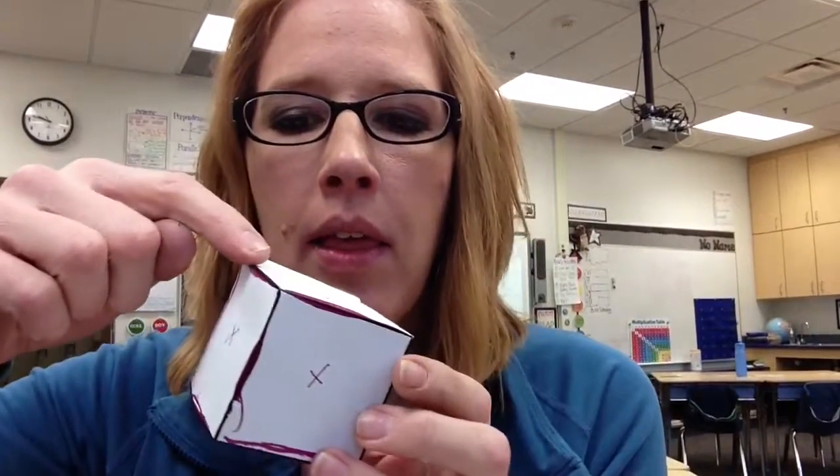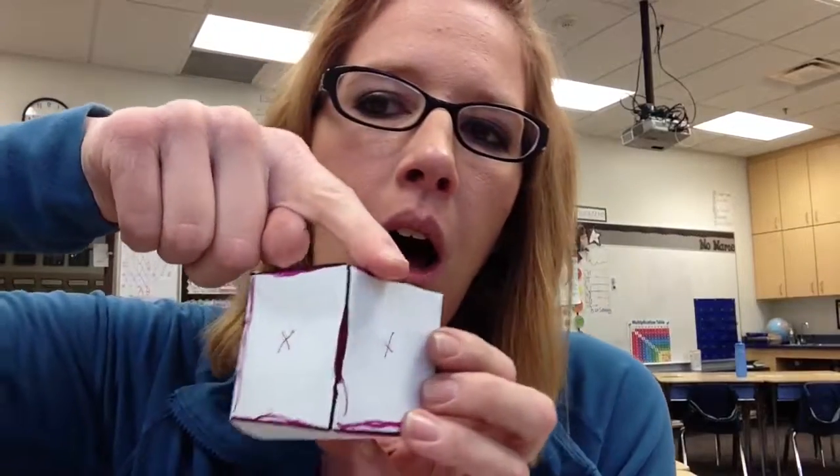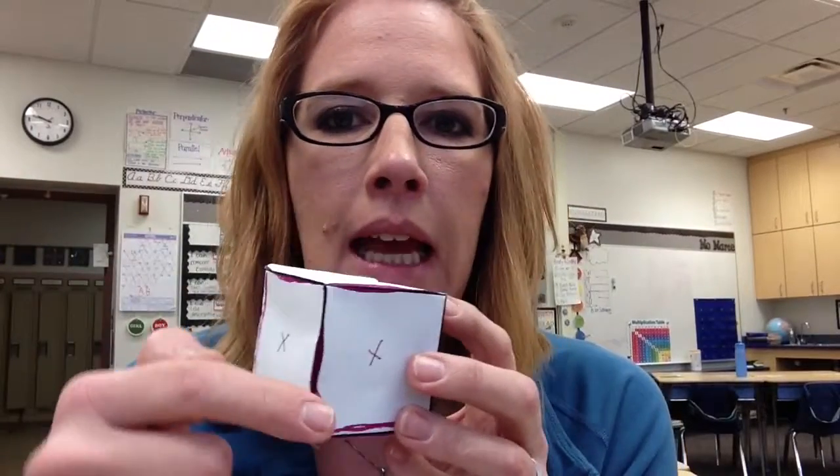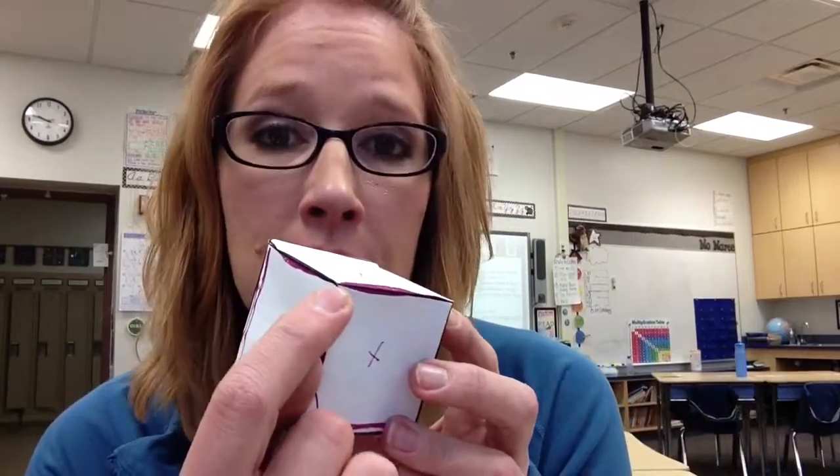Great. Now let's talk about the vertex. The vertex is where edges all come together at a point. We often call it a corner, but it is actually called a vertex. So again, where all the edges come together to create the point or the corner, that is the vertex.